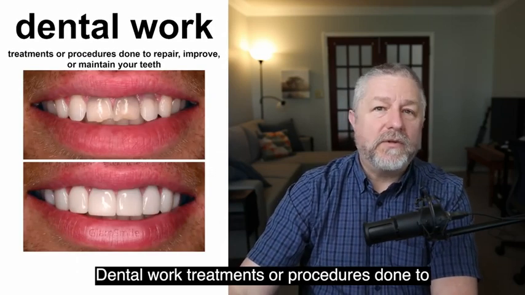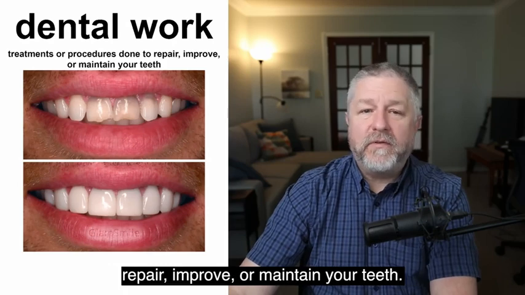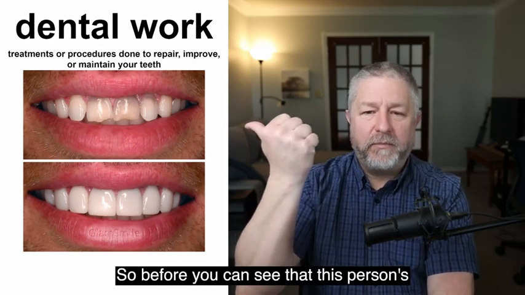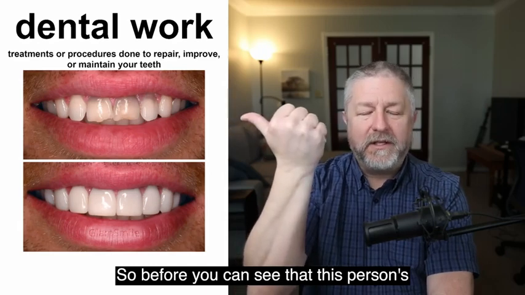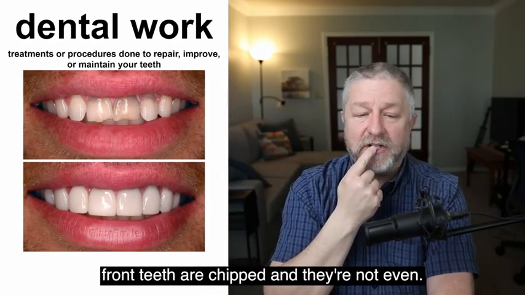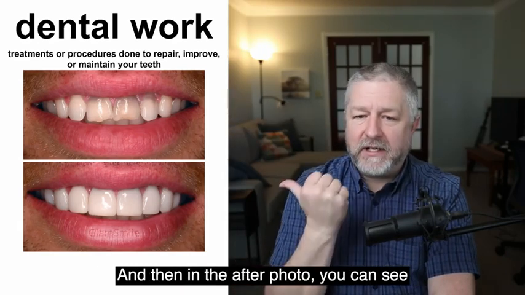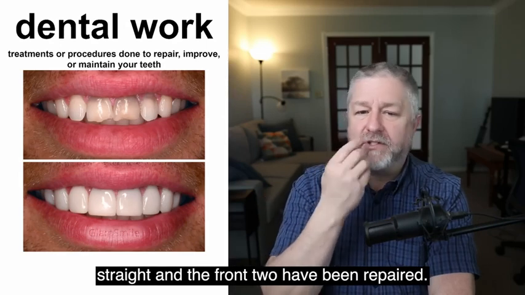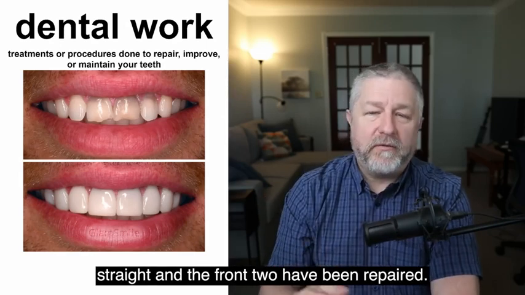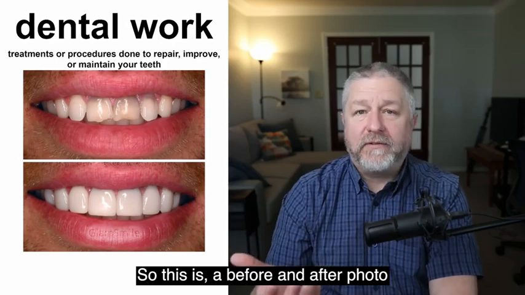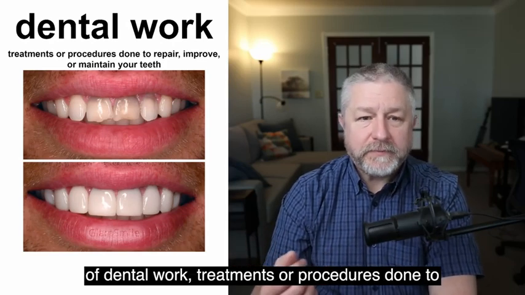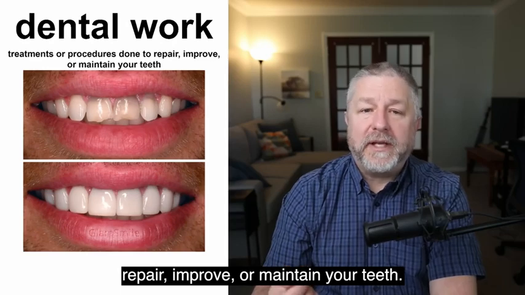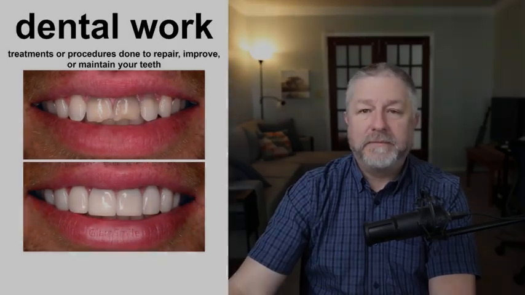Dental work, treatments or procedures done to repair, improve, or maintain your teeth. So here we have another before and after. So before, you can see that this person's front teeth are chipped and they're not even. And then in the after photo, you can see that all of their teeth are very white and straight and the front two have been repaired. So this is a before and after photo of dental work. Treatments or procedures done to repair, improve, or maintain your teeth.